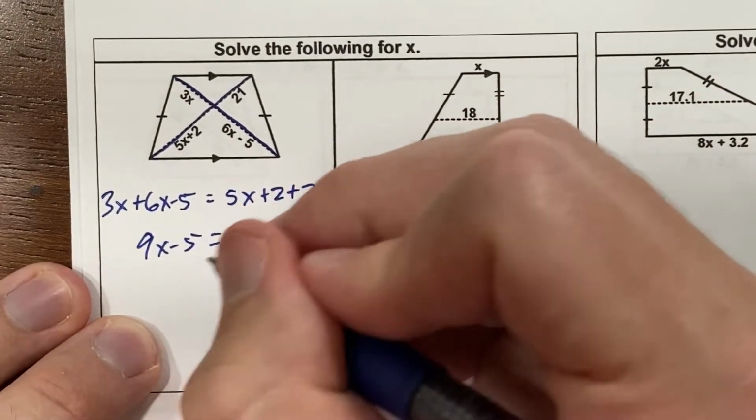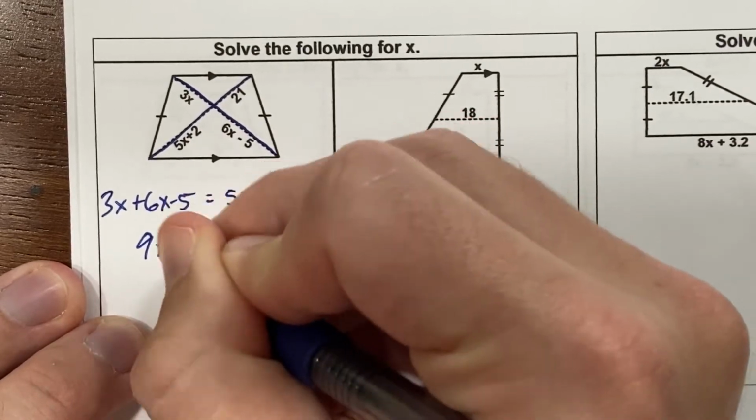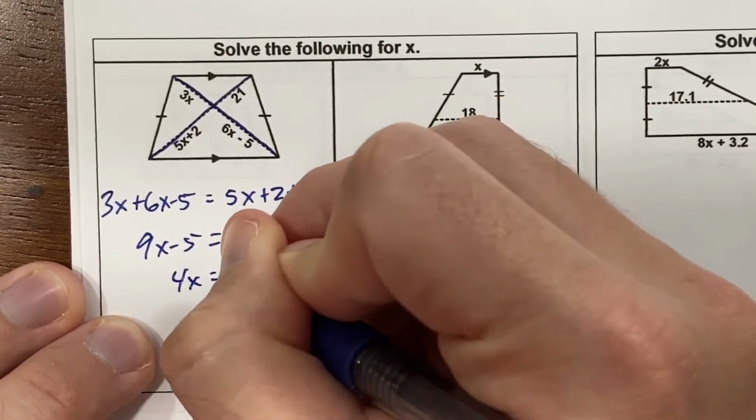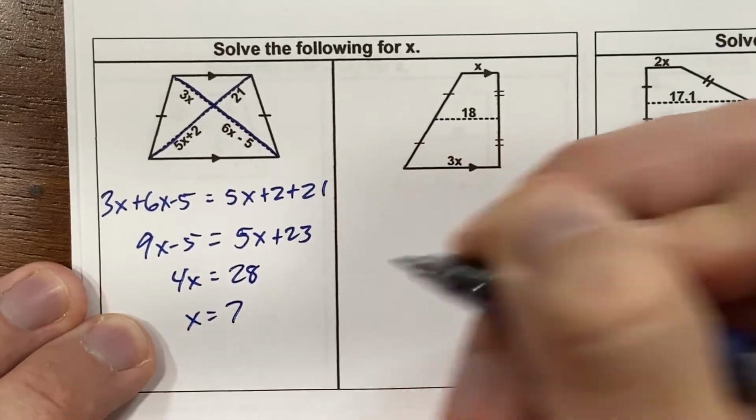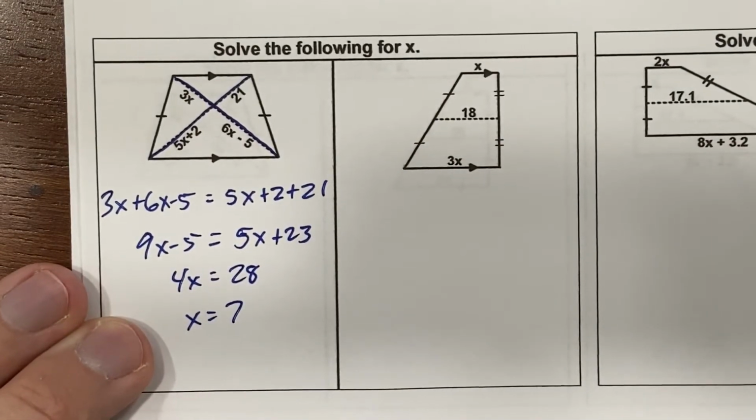When I subtract the x over, I get 4x. When I add the 5 over, I get 28. That would be x equals 7. Okay. Here's a mid-segment problem.